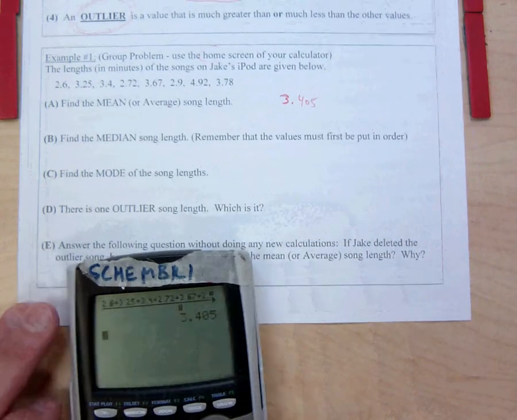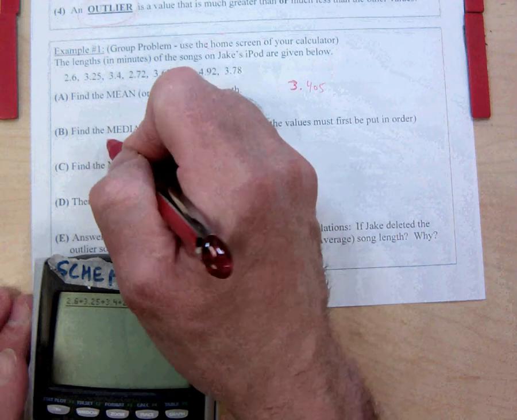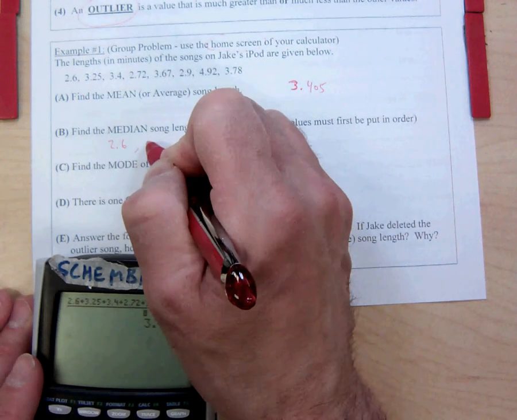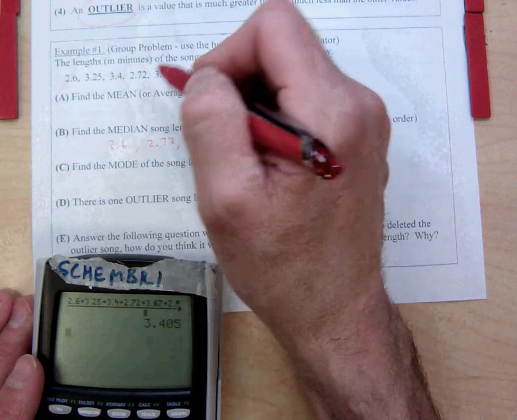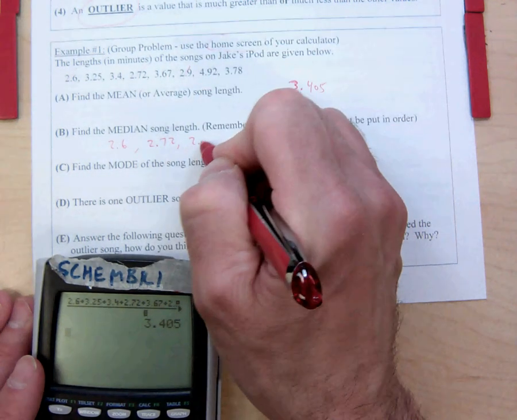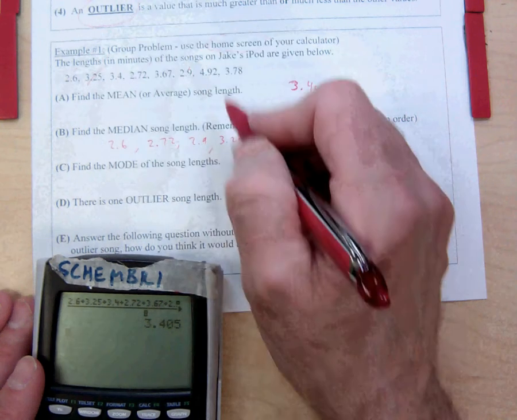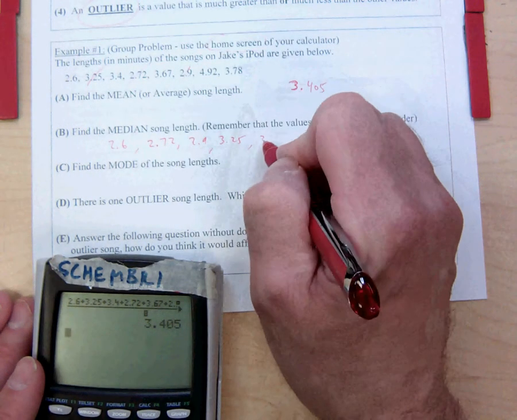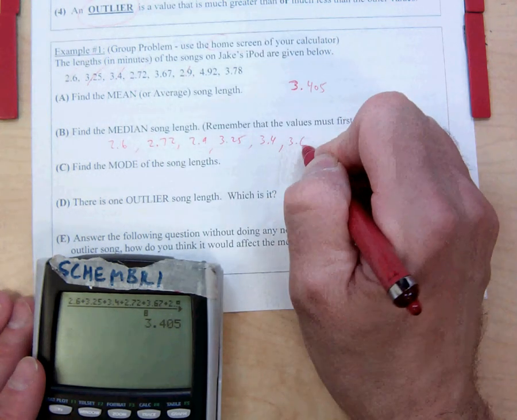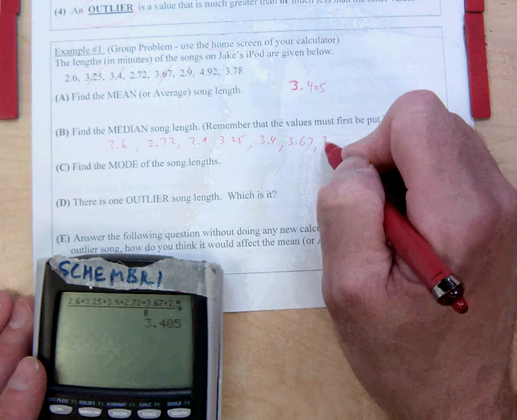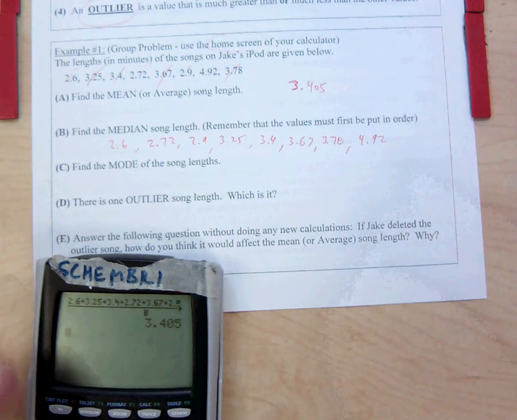All right. For median, you've got to put them in order. So what's the smallest one? Anybody? Okay, what's next? 2 point what? What's next? By the way, cross them out as you use them. 2.9? What's the next one? 3.25. What's next? 3.4. Okay, what's next? Okay, what's next? And finally, 4.92, right?